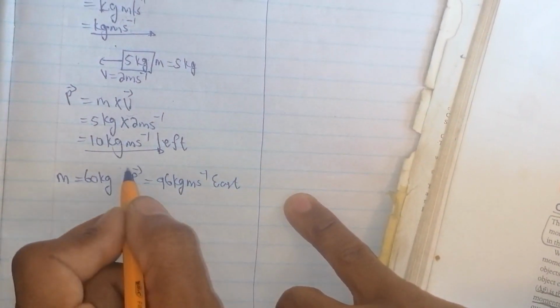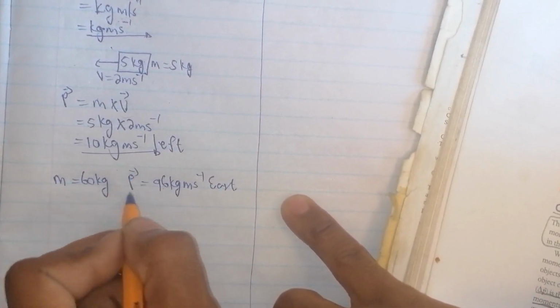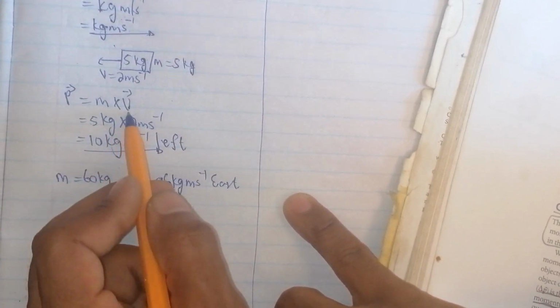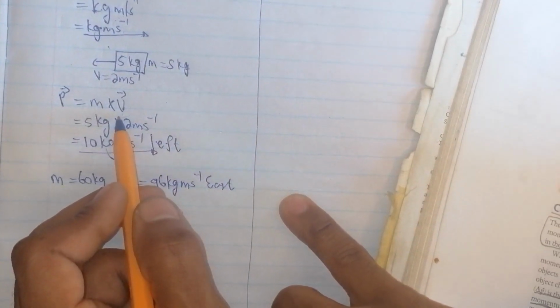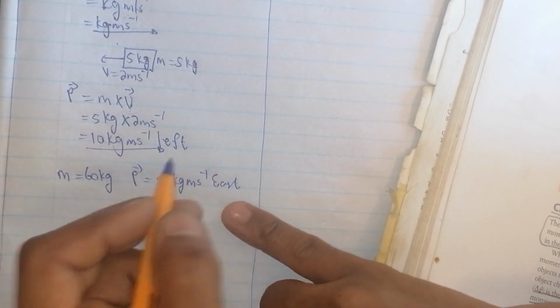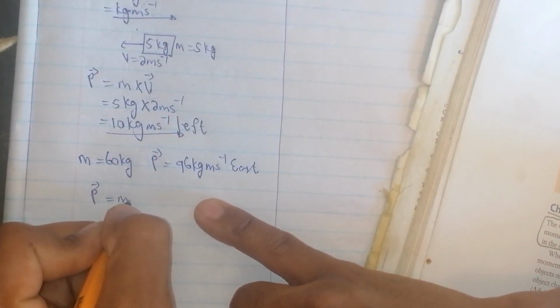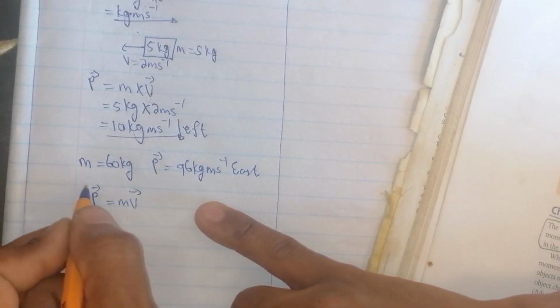So this is east because remember it's a vector quantity, and what makes this a vector is because velocity is a vector. Right, determine the velocity of the athlete. So we are looking for velocity. Momentum is the product of mass and velocity.